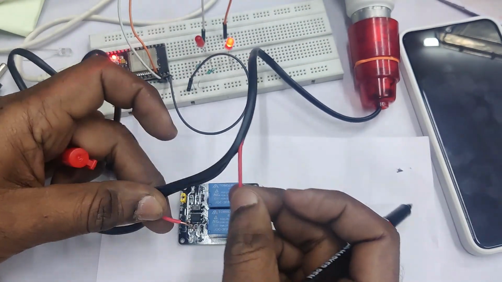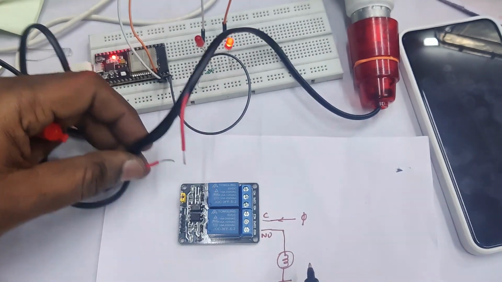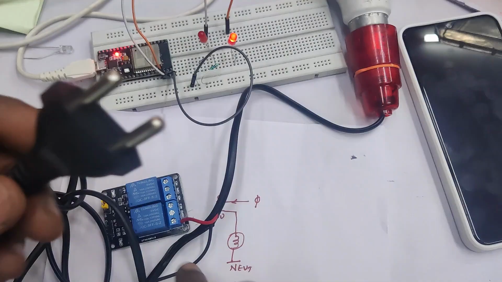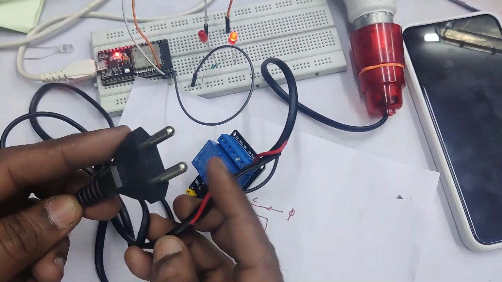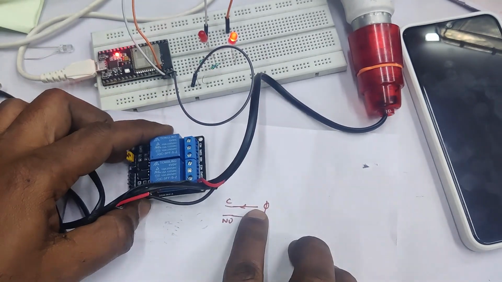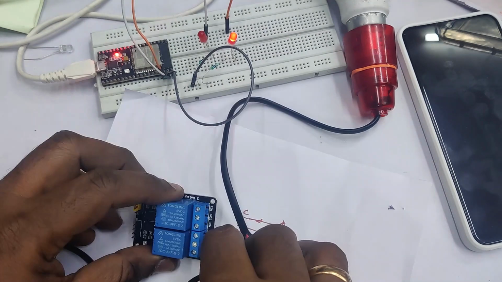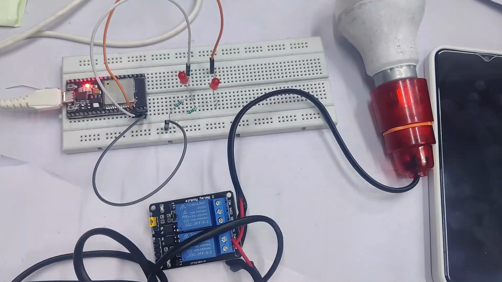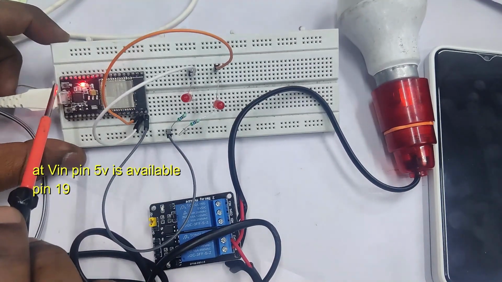This is the concept. So the wire towards the bulb side goes to the NO pin, and the wire which is cut, that is towards the main side, goes to the C, that is the common pole. Let us connect it this way. Be cautious while handling the high voltage. Ensure that it is switched off.